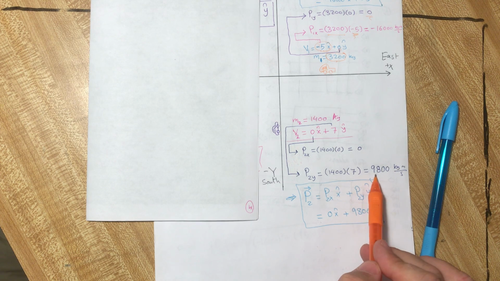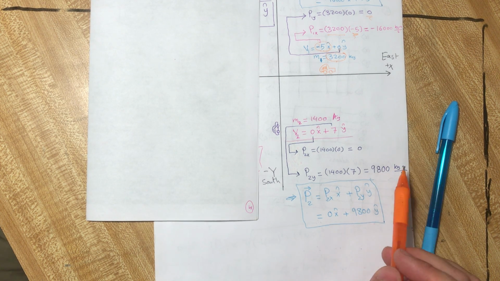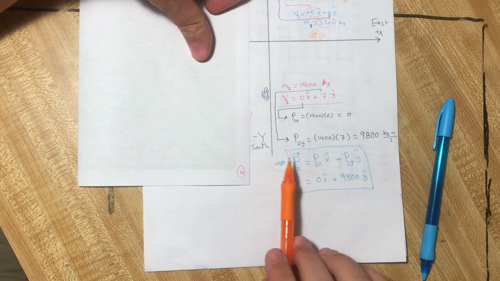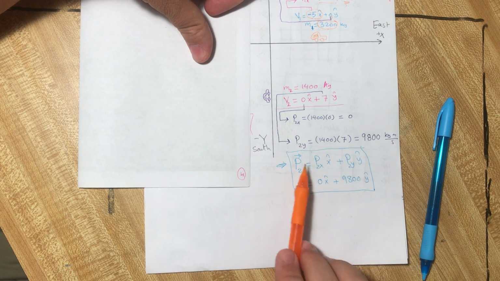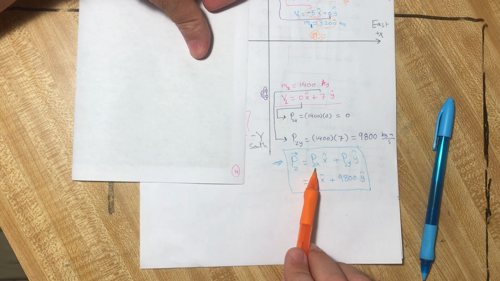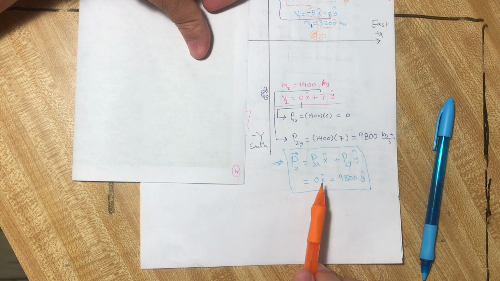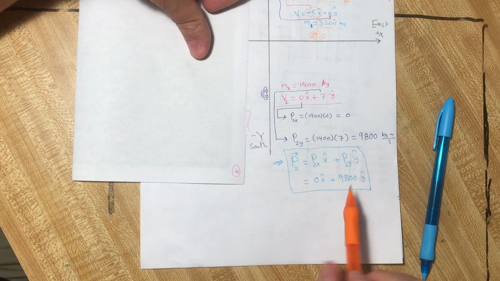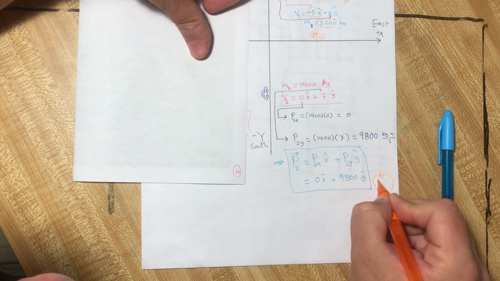It will be 9,800 kilogram meters per second. So the initial momentum vector for the car before the collision is px x hat plus py y hat, which is 0 x hat plus 9,800 in y direction, and we need to carry the units, kilogram meters per second.